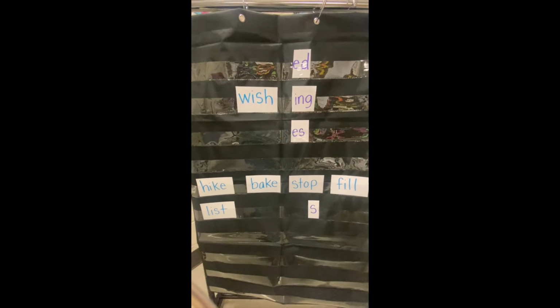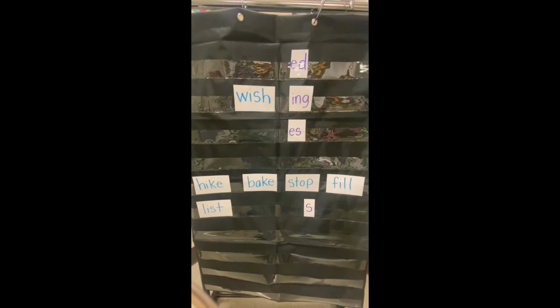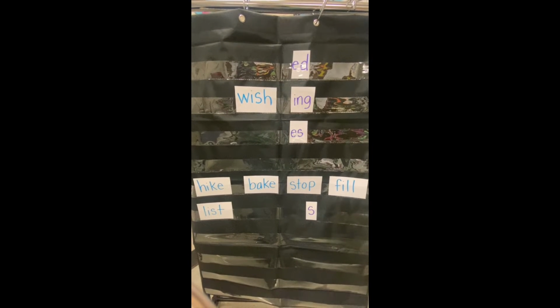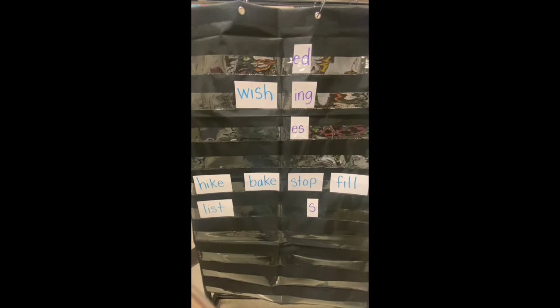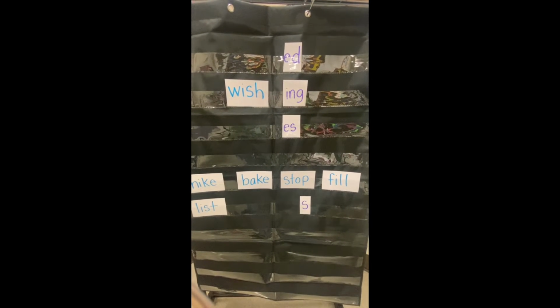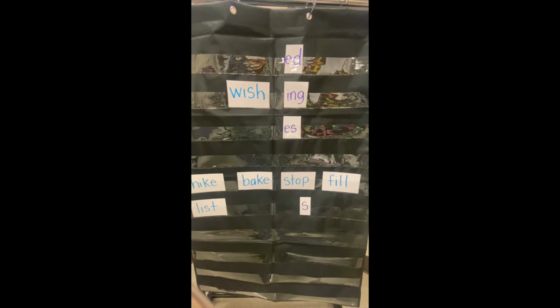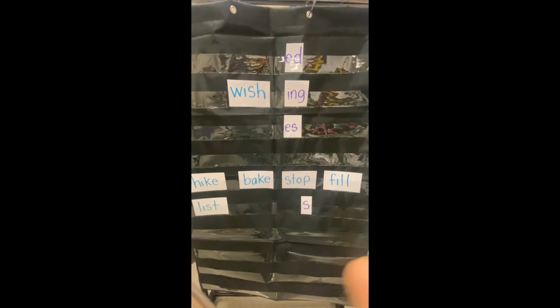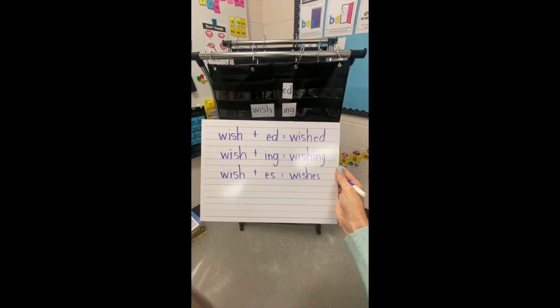As they get older, and as you learn more prefixes and suffixes, there's obviously a lot more, but this really does help with understanding what a base word is and then the suffixes. So then I would give them just a whiteboard, and they're going to be writing the words, and I'll show you that in a sec.